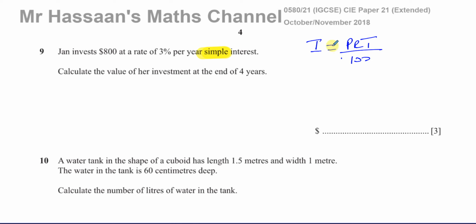So we need to find how much extra she's going to get when she puts the money into this investment. This will tell us the extra. We want to find the total new investment, so we're going to find our answer here and add it to 800 to give us the final answer. However, let's find I first.